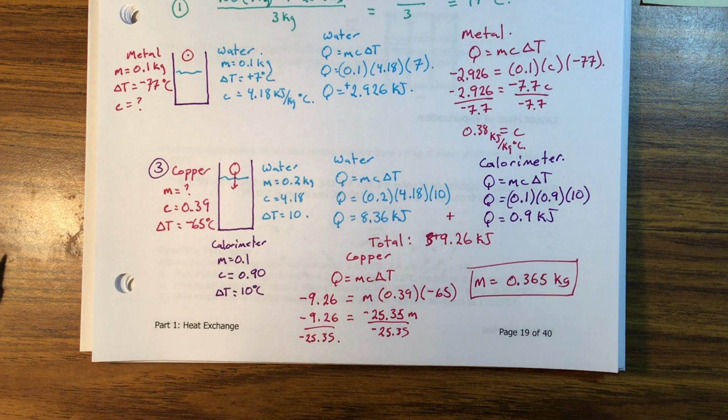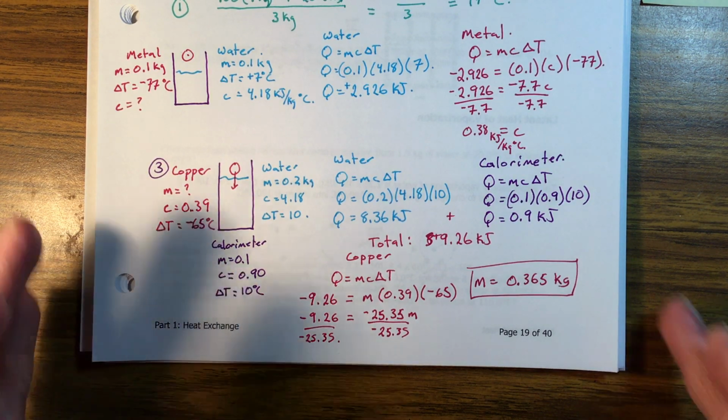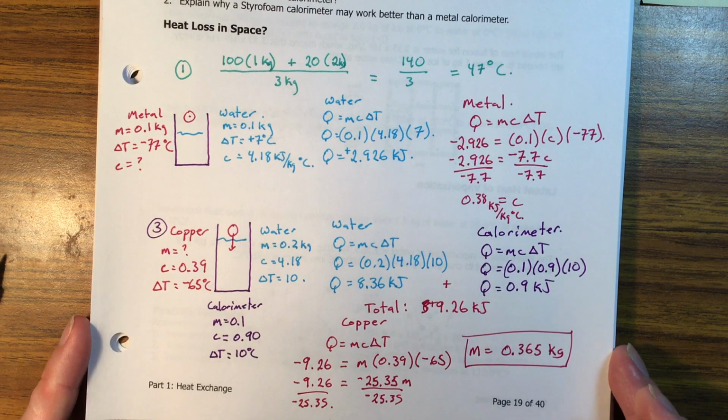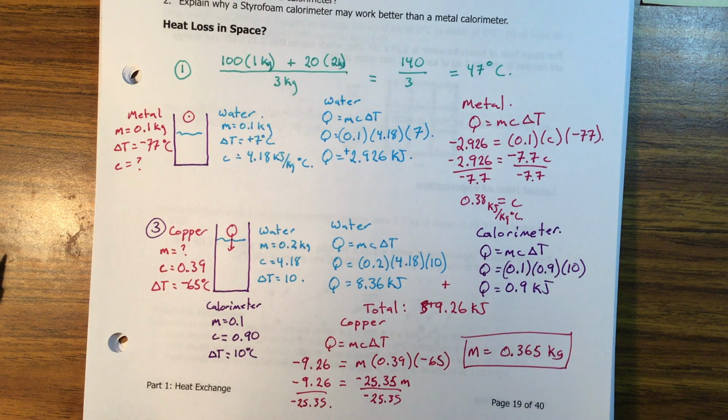All right, so it's a lot of formulas. None of the math is hard. It's just a matter of knowing that something's losing heat and something's gaining heat. The amount of heat that is lost is equal to the amount of heat gained.